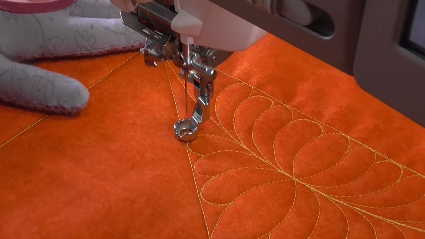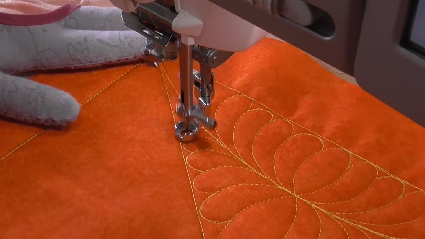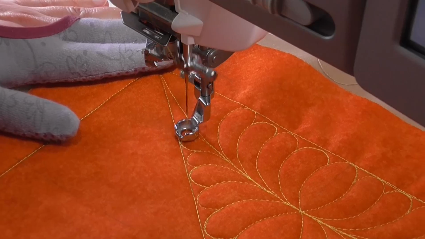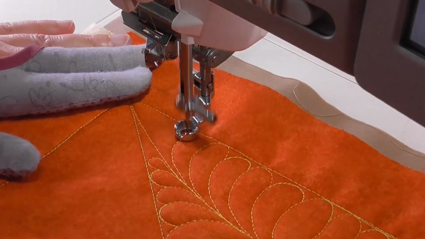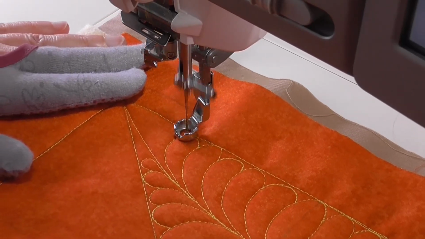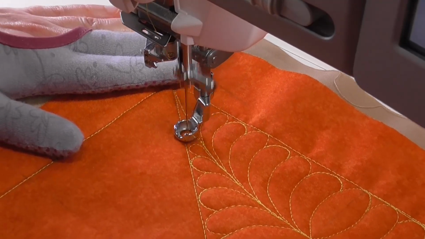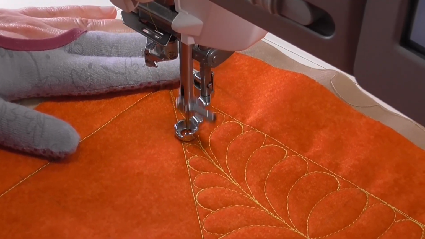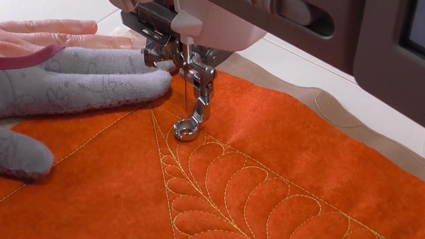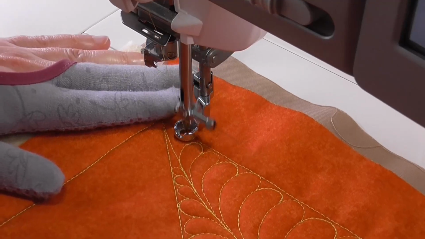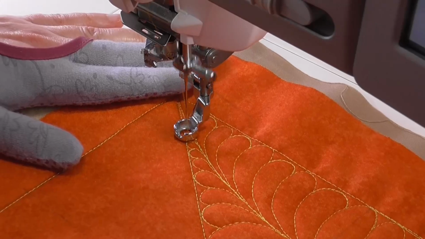What I actually like is if I have a very wide border, I would divide it into triangles and then fill it with such elements. It's classic and it simply always looks good. So it's worth investing your time to learn how to quilt feathers and how to get this sharp point, this nice round and juicy shape. I don't know why, but feathers always look kind of juicy to me. They are so nice and round.